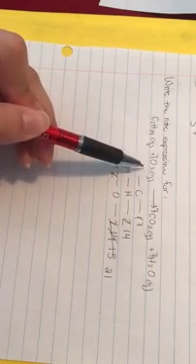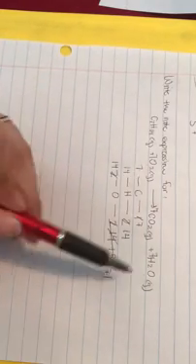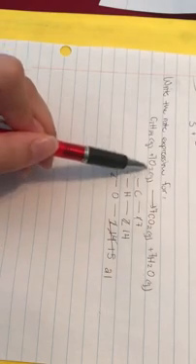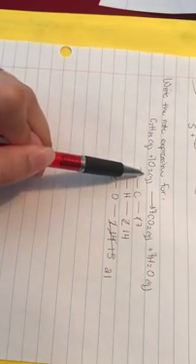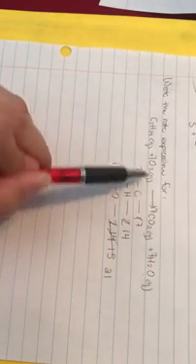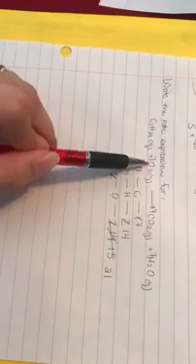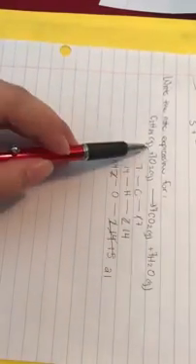Now, since we have everything else balanced at this point except this one oxygen molecule, we can do a fraction and then multiply the entire reaction by the denominator of the fraction that we make.